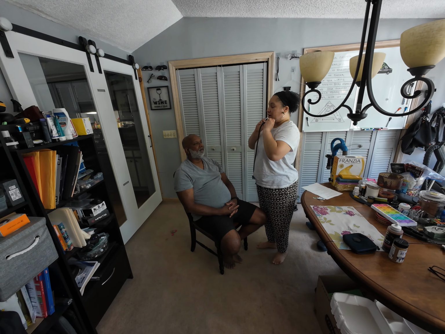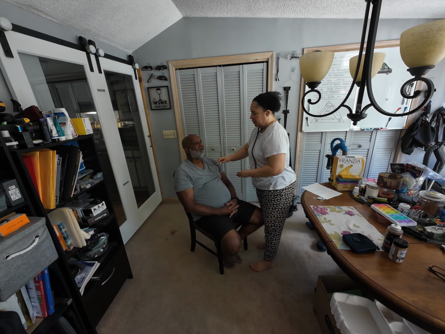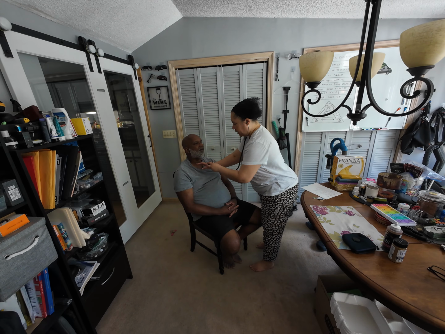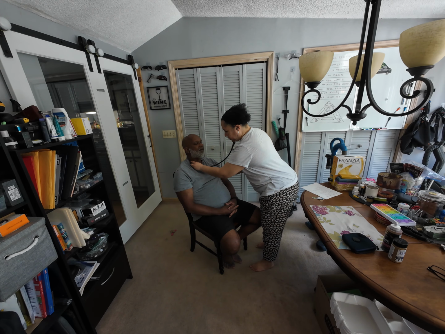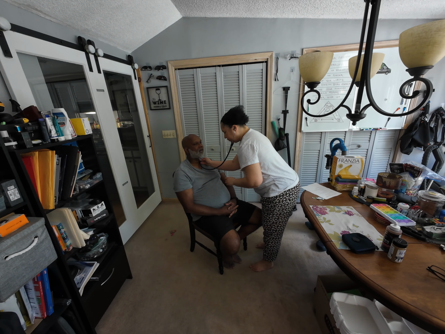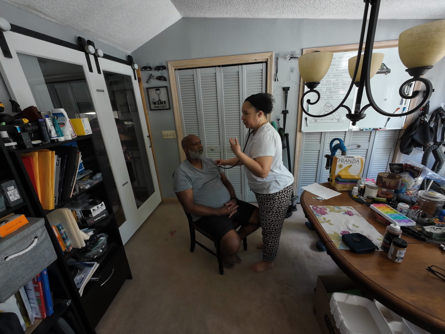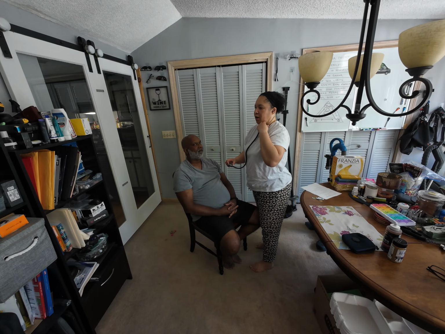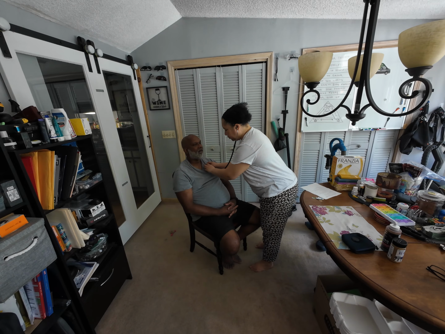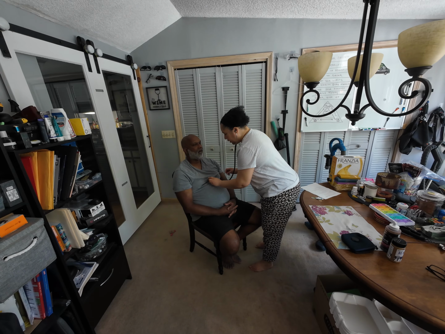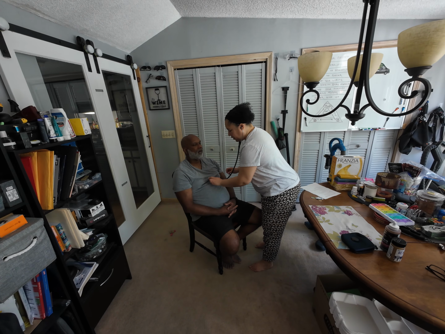So first, I would start at the, above the clavicle, sorry, and I would have him take a deep breath in and out, and then the opposite side. And then I would work my way down. And for the purpose of this video, I won't have him do the breath sounds, but I would do a ladder approach on each side, like so, and all the way down.